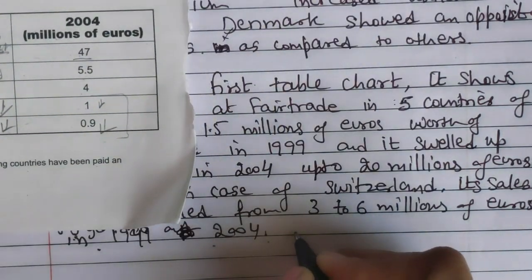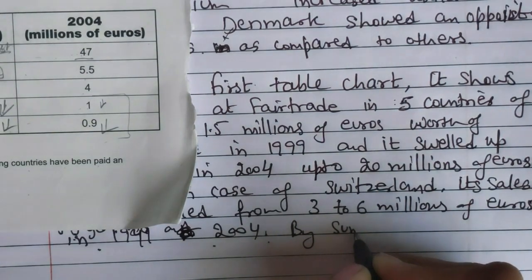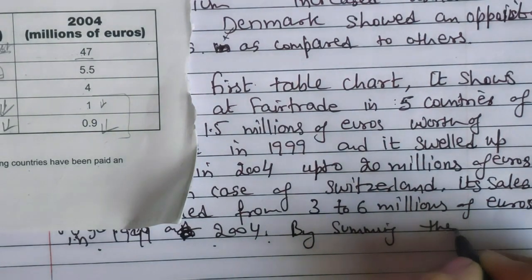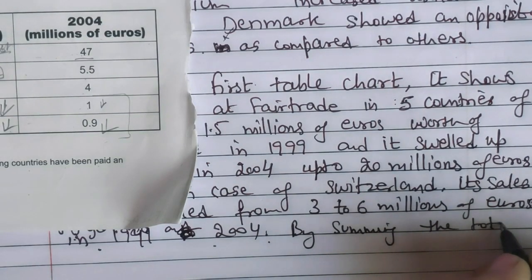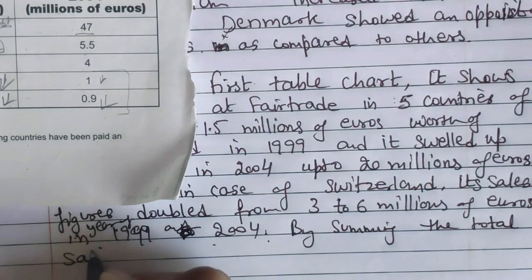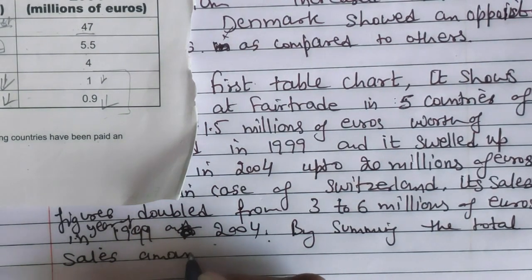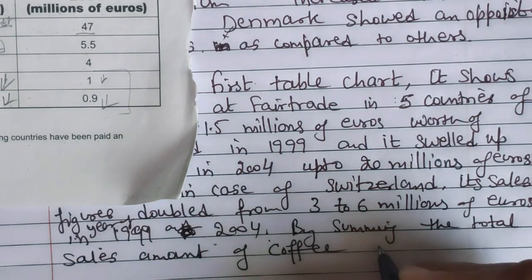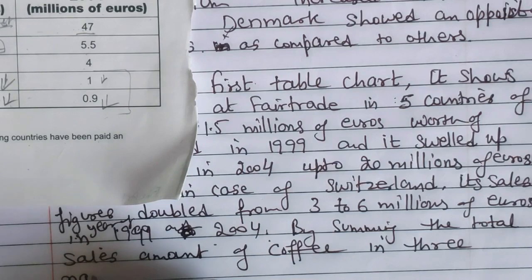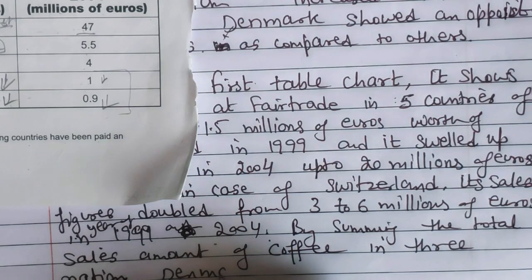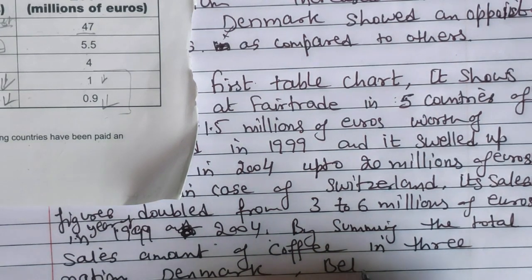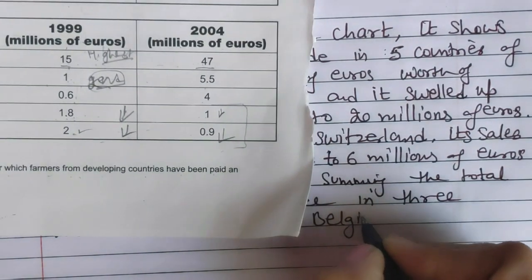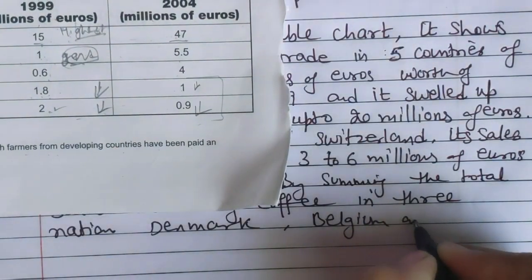So by summing up the total sales amount of coffee in 3 nations, Denmark, Belgium and Sweden.